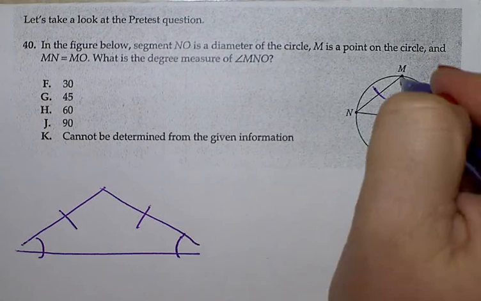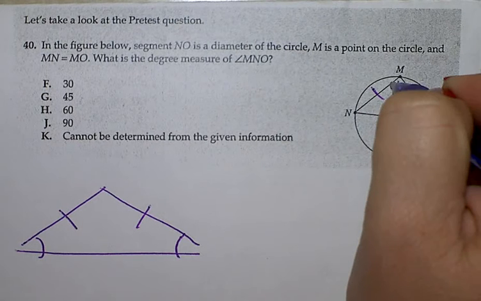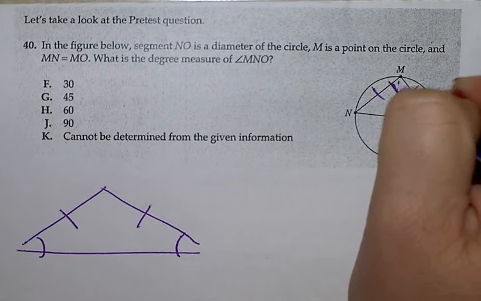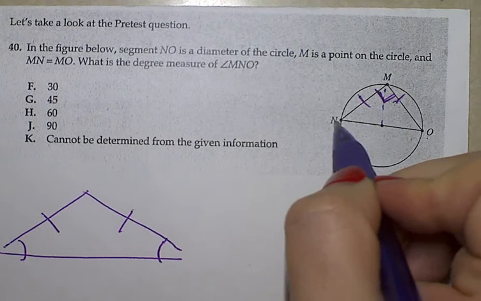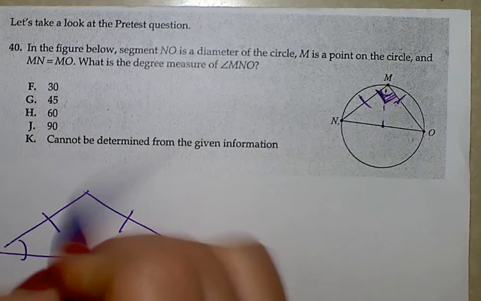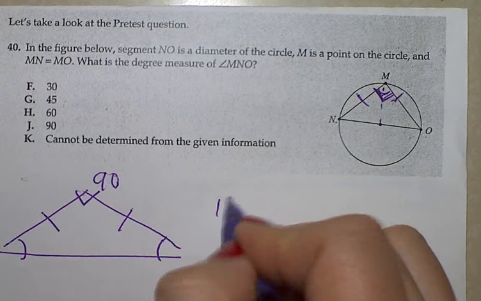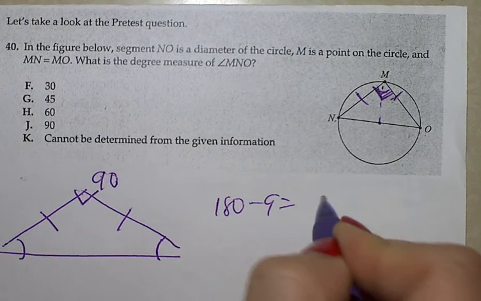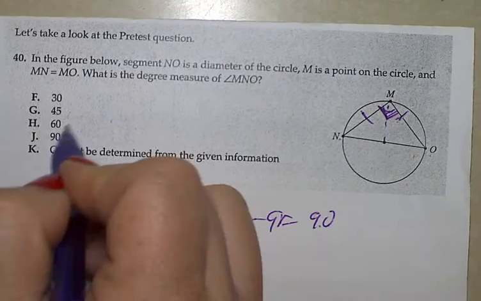We can also see that M here creates this 90-degree angle. We have a 90-degree angle here. And how do I know that? Because it's an equal distance from N to O. So this equal distance creates this 90-degree angle. So if this is 90, we know they all add up to 180. So 180, subtract the 90, gives you 90. And take 90 and split it between 2, and you end up with 45.